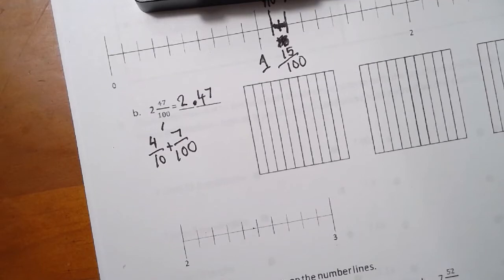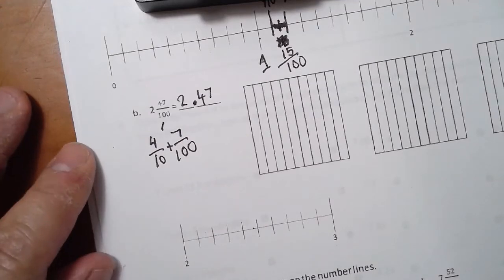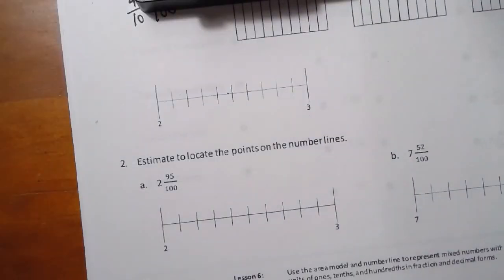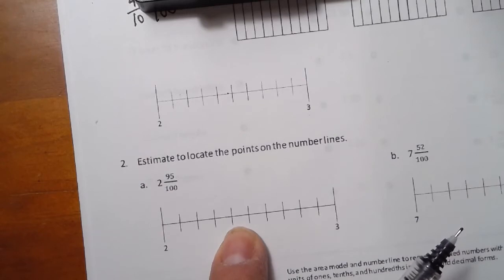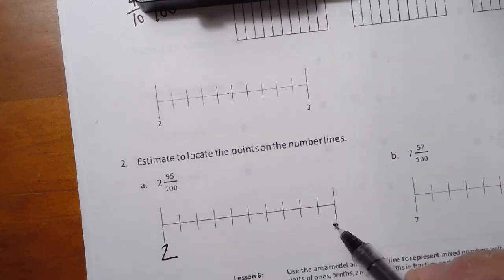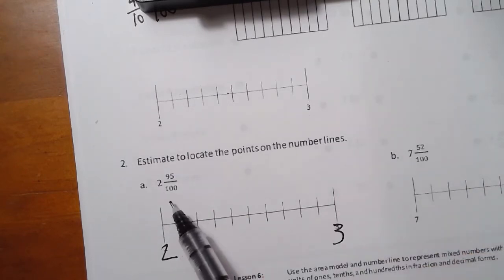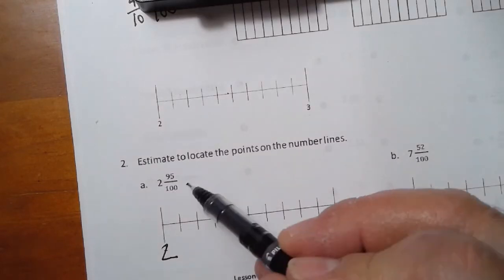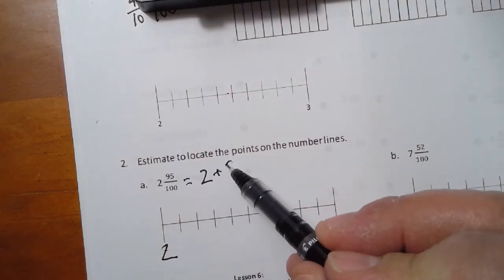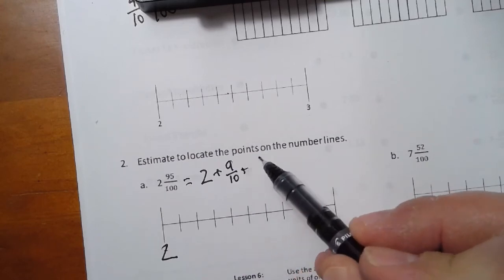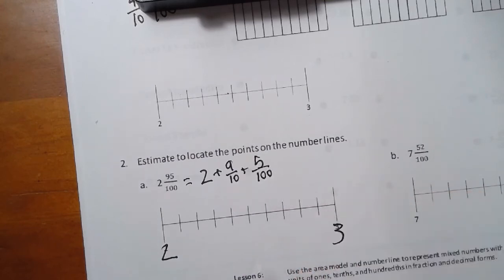Alright, number 2 says estimate and locate the points on the number lines. So again, if you're estimating where the point is, you have to imagine there are 10 marks in between the tenths to create your hundredths. So here's 2 right here, here's 3 right here. So 2 and 95 hundredths is actually equal to 2 plus 9 tenths plus 5 hundredths. Okay? I know that's tricky, but that's what we're doing. 9 tenths plus 5 hundredths.